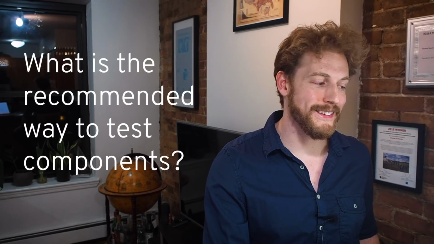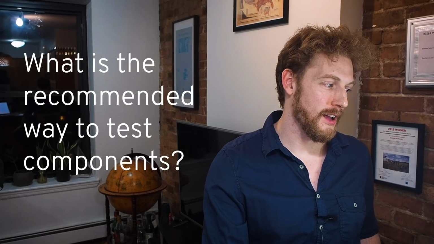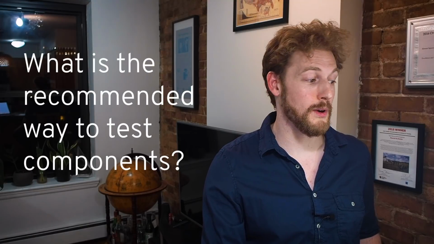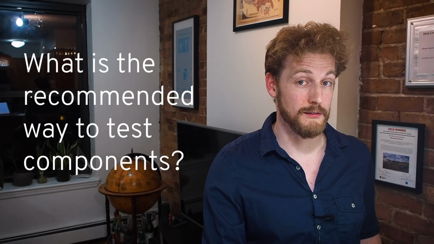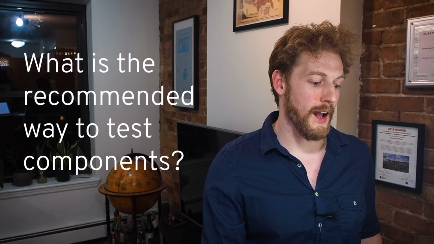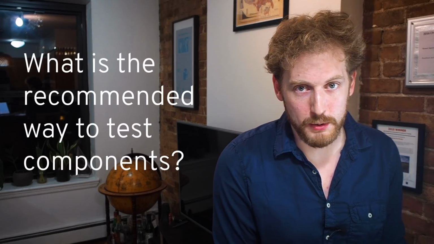Okay, another question that we get a lot. What is the recommended way to test components? Okay, so I have a terrible admission. I don't know what the recommended way to test components is because I don't write tests for my components. Maybe that's just the kind of applications that I'm building.